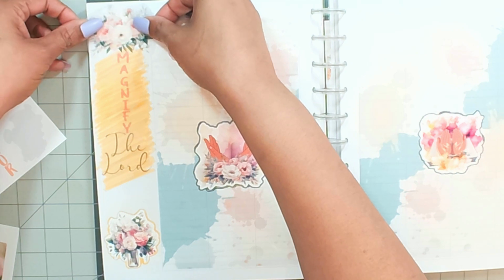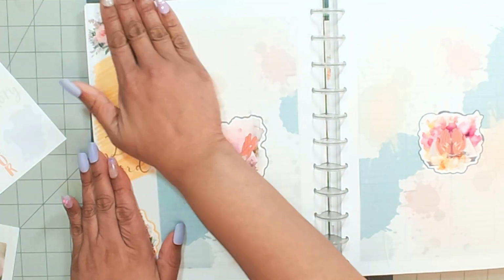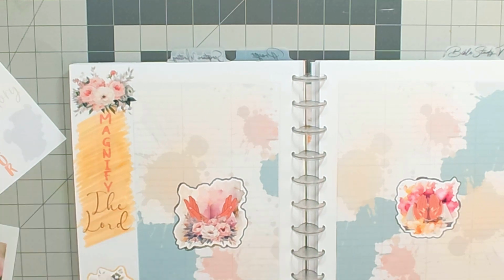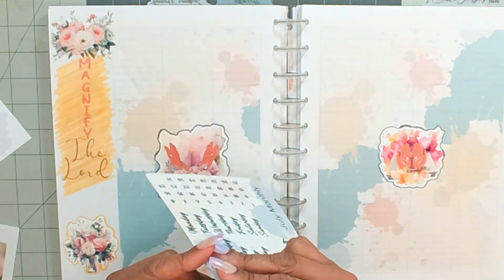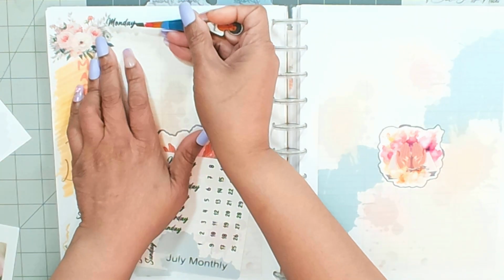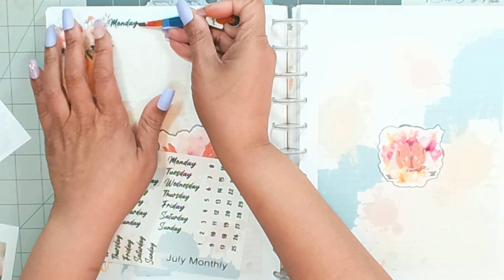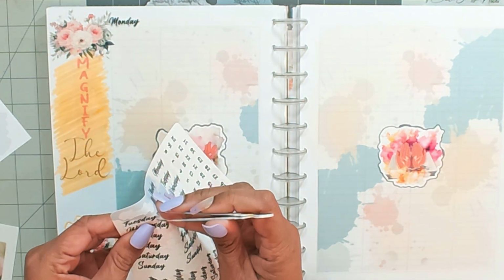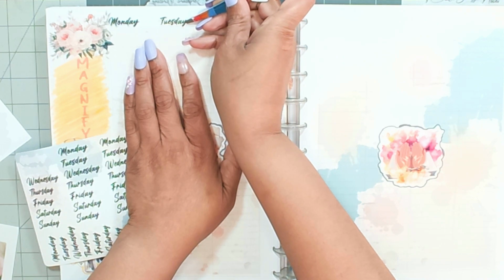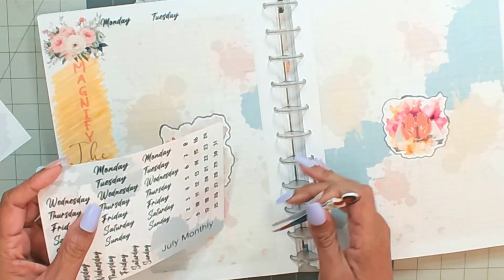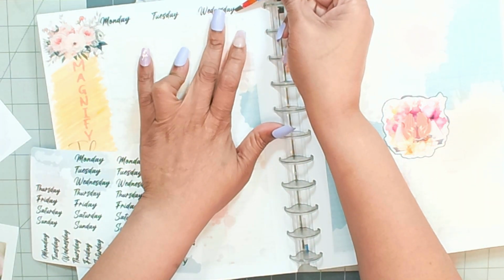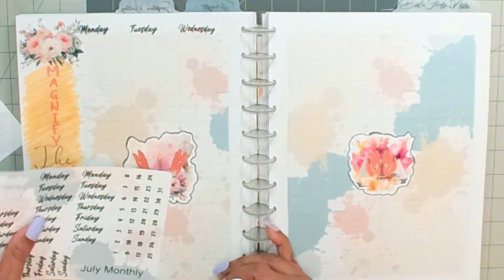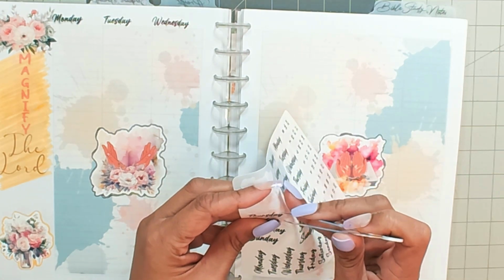So in the subscription box, the physical box, you do get your monthly days and dates sticker sheet. And I love these. I think you can't have enough of these because we're always either dating or redating something in our planners. So I'm utilizing these. I'm laying out my days for the week, and then I will come back in and lay out my dates.